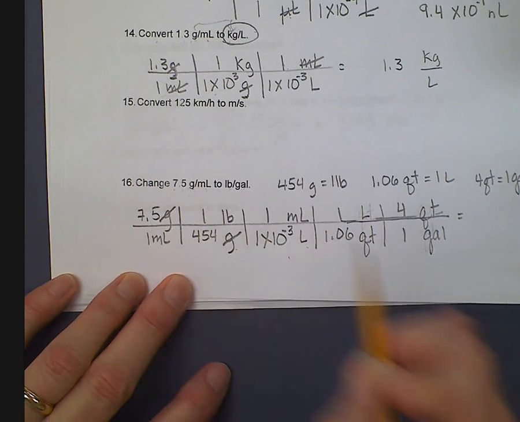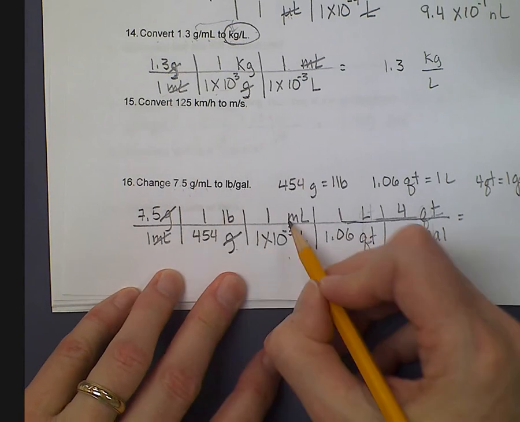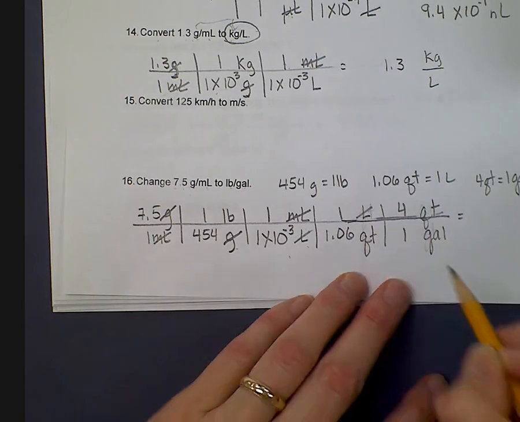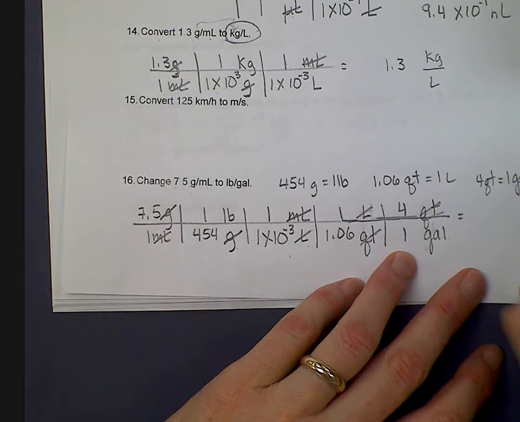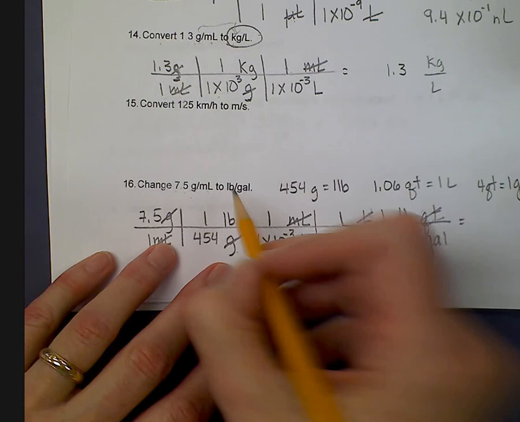Grams cancel, pounds are left. Milliliters cancel, liters cancel, quarts cancel, and I'm with gallons on the bottom. So my units that end up are pounds per gallon, which, checking to be sure, oh good.